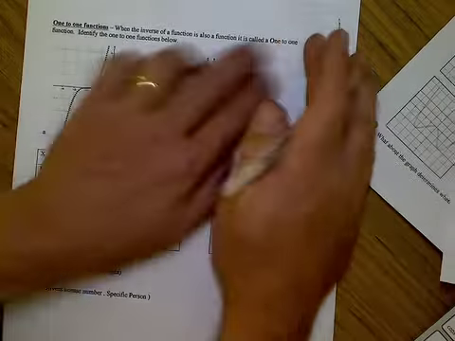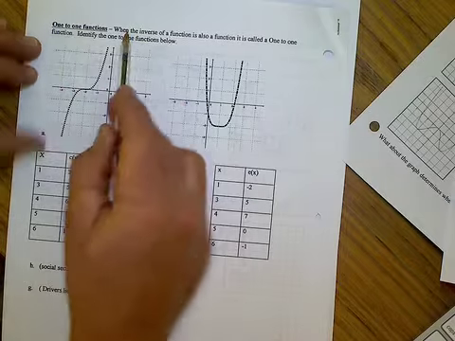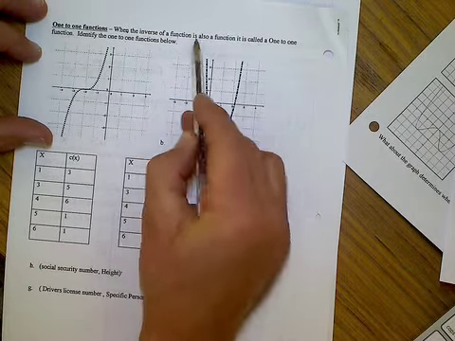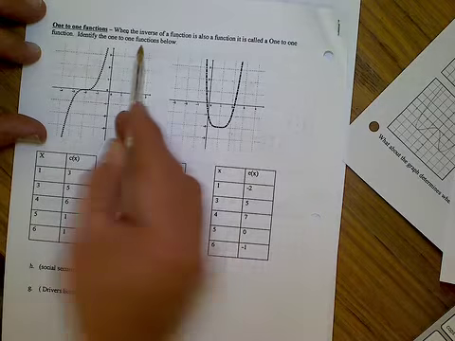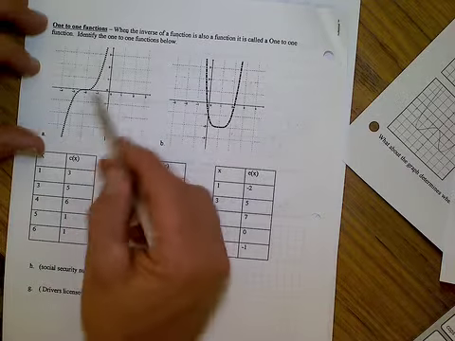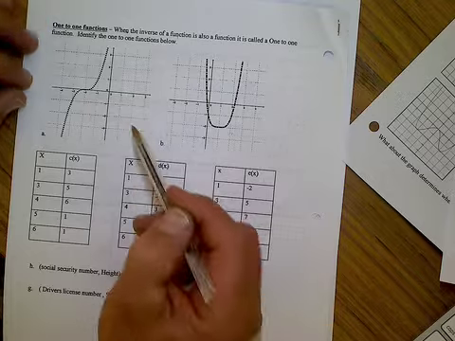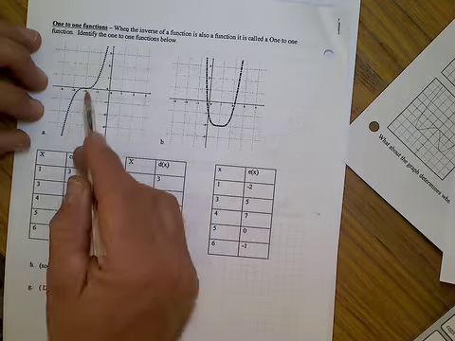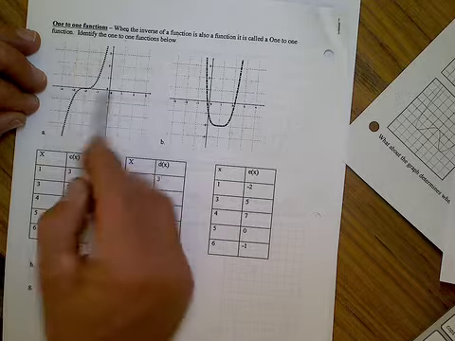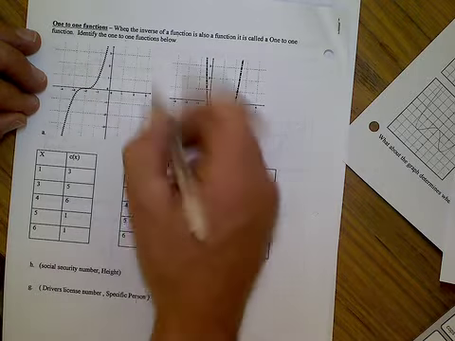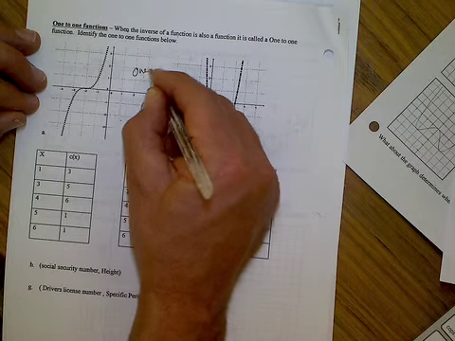Now, those functions, when the inverse of a function is also a function, it is called a one-to-one function. So for example, this one, which is some form of x cubed, right? You can see that for every given y value, there's only one x value. So this is a one-to-one function.